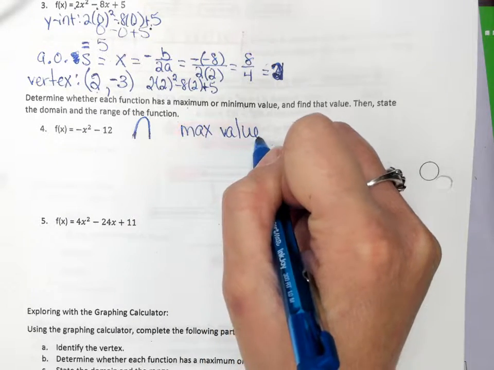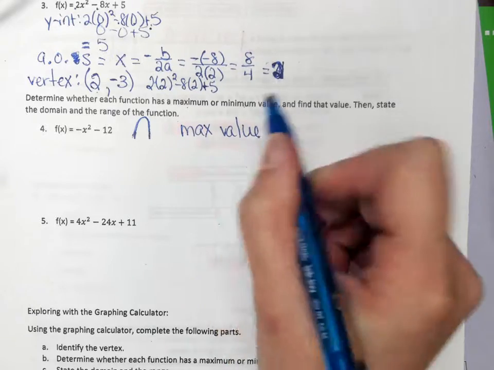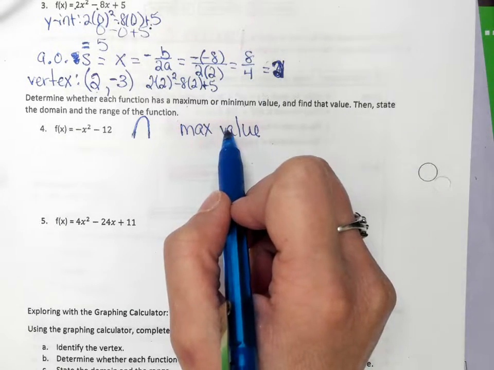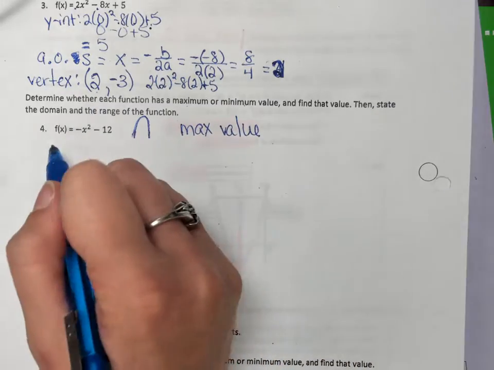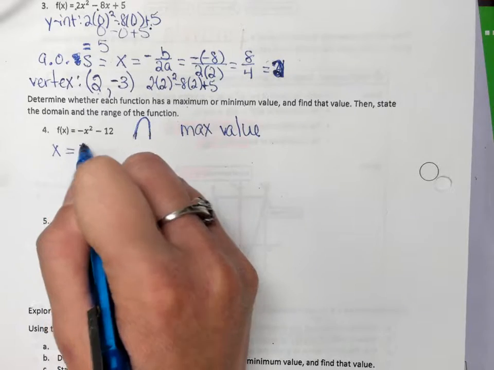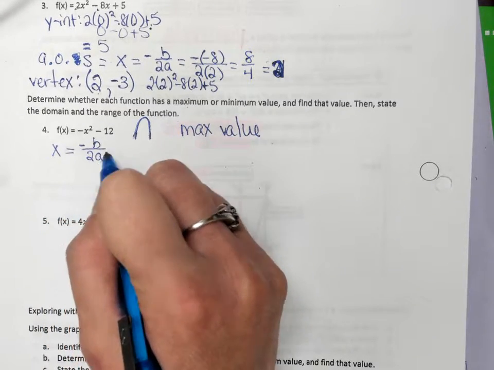And it says find that value, right? This is not as easy because I haven't done the work yet. But what is that value always? Your vertex, right? How do I find the x value of my vertex? x equals negative b over 2a. There you go.